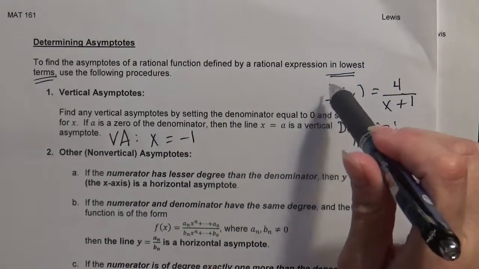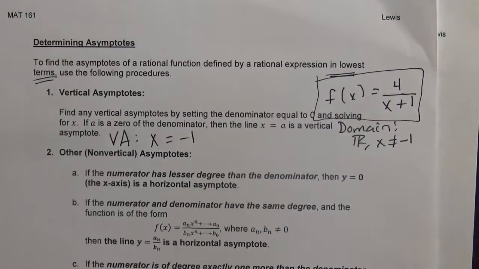Just for this example here. This is something I just made up off the top of my head. But that's how you'll find a vertical asymptote.